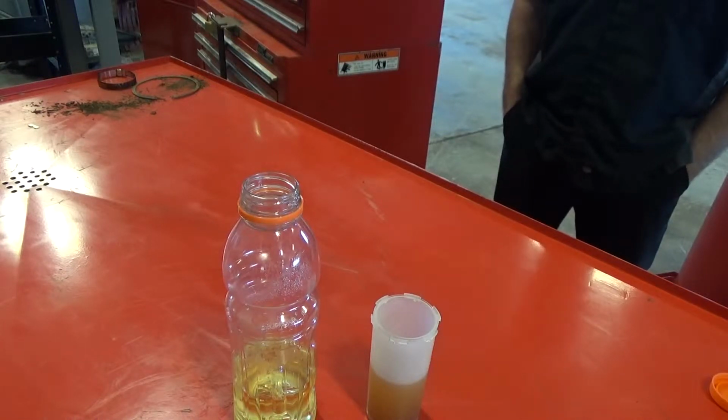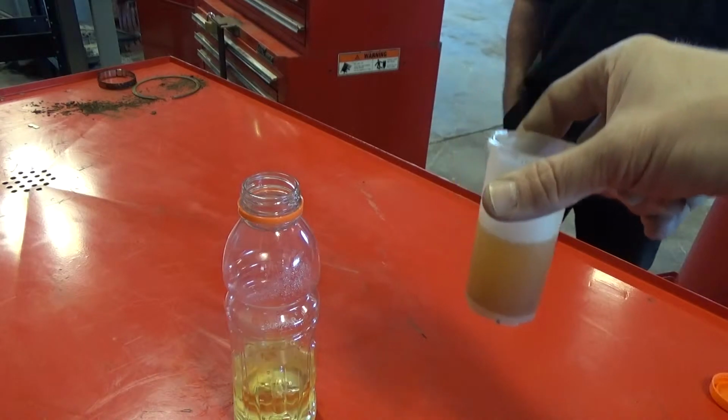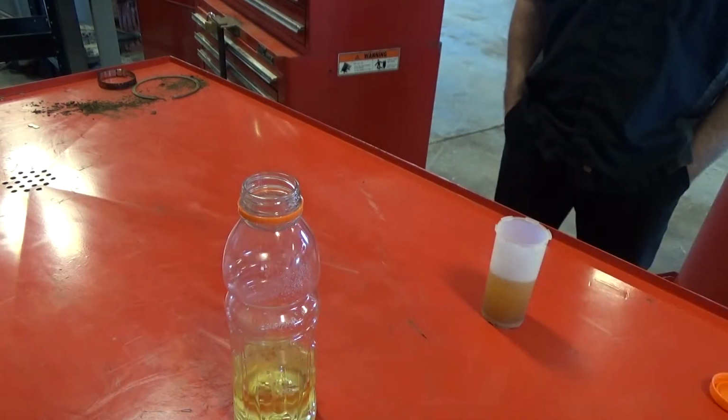But today we're going to do, and I'm going to stop this video in a second, a water test to test for alcohol content. This one here, I'm not going to bother. If you look and smell it, it's bad. I would pull that out of the tank and replace it. And that came out of a car that had bad fuel in it.